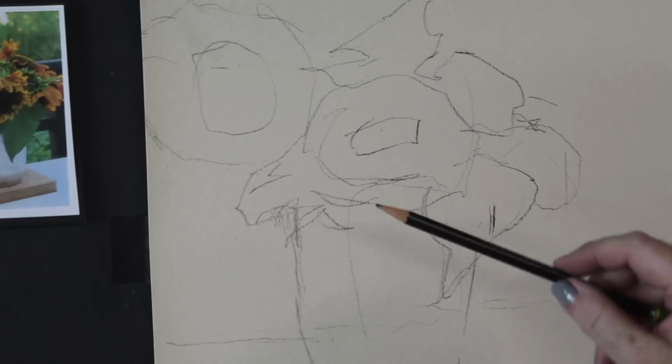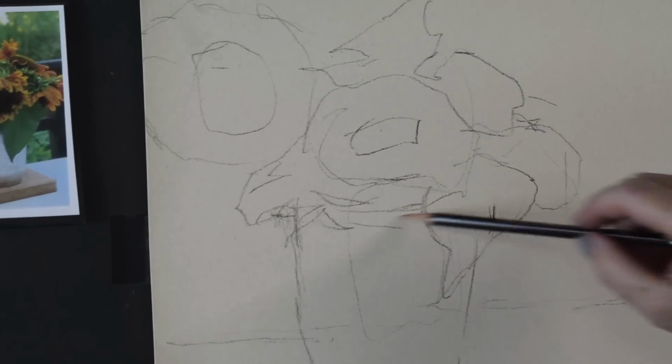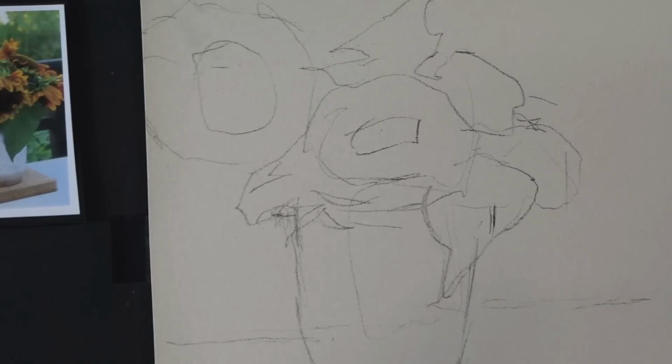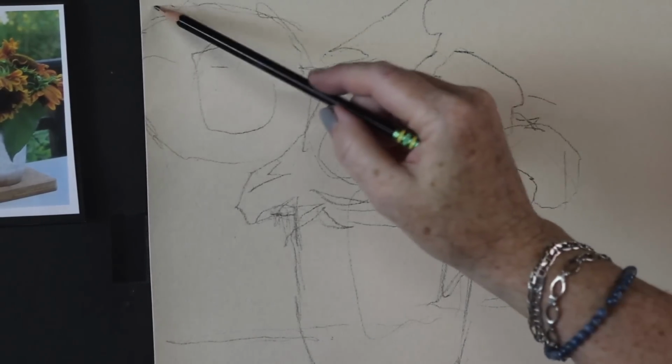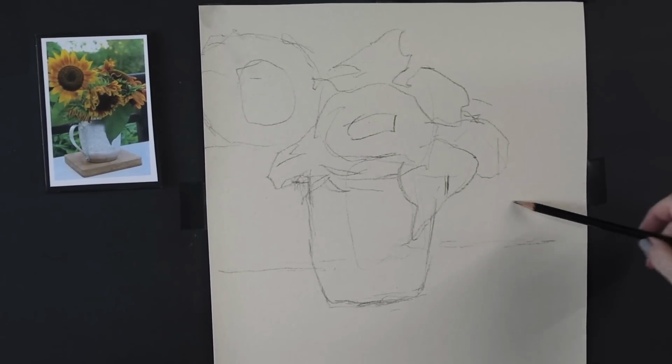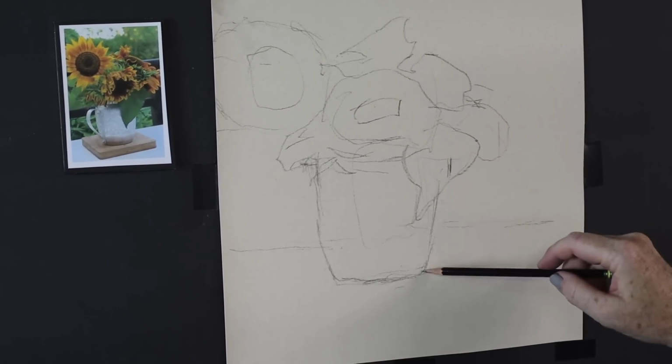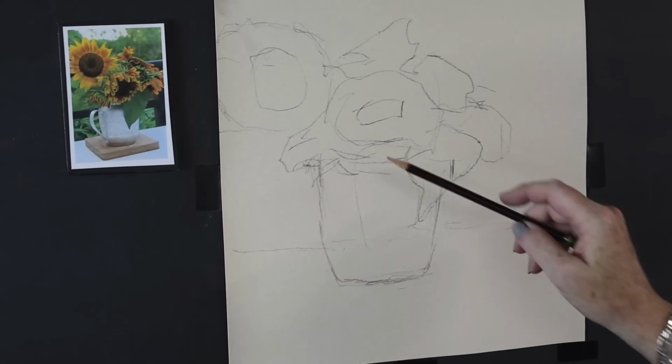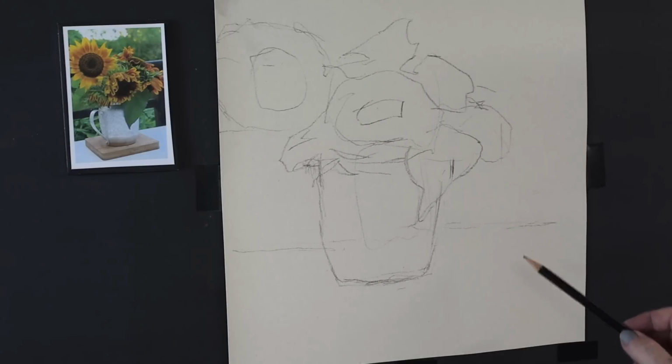All right, now, so what am I trying to say as I'm trying to think and talk at the same time? What I'm trying to say is don't get too caught up in your drawing. Just lay out the big simple shapes, and that's really all you're going to need.